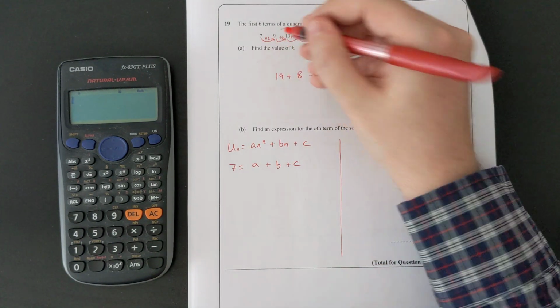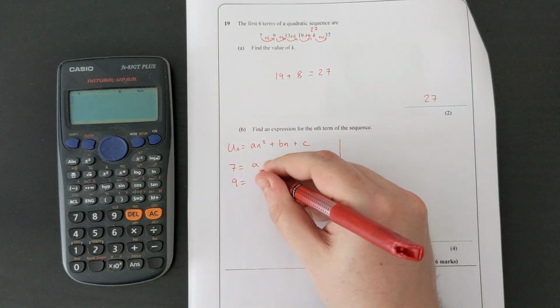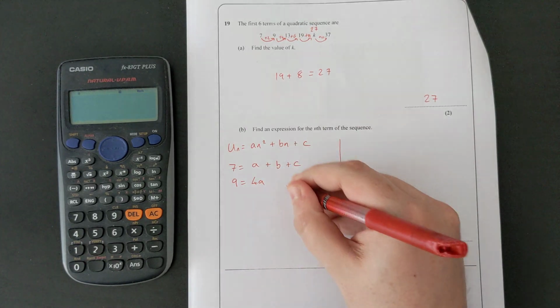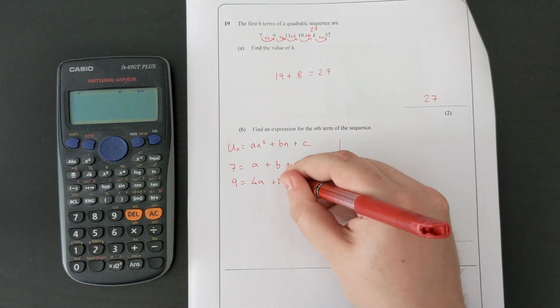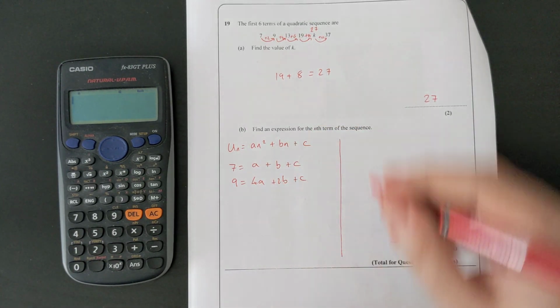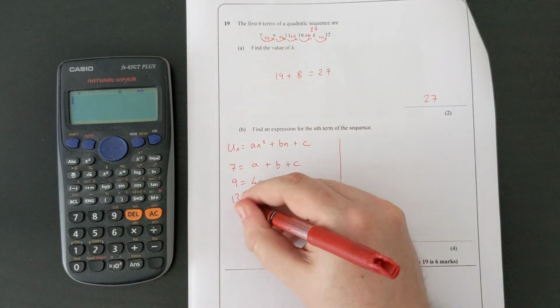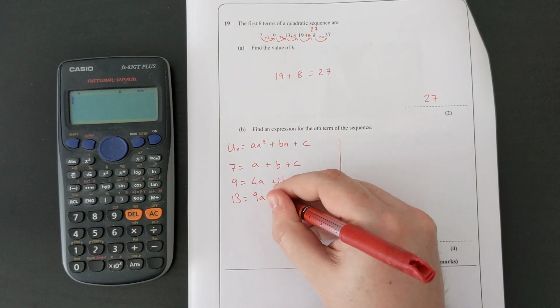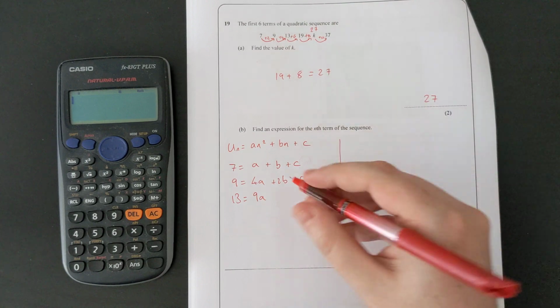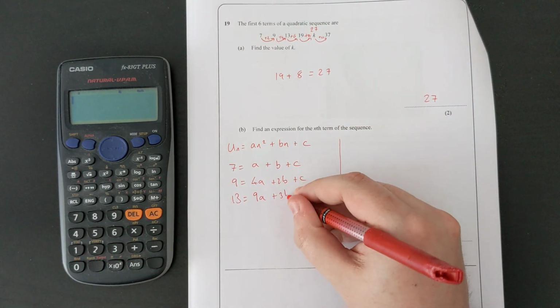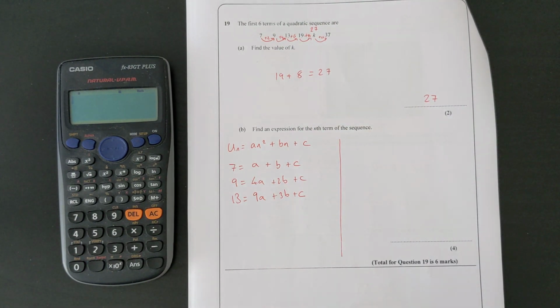And my second term, when n is 2, is 9. So 9 is a times 2 squared, 4a, add 2 times b, add 1 times c. And my third term, when n is 3, is 13. So 13 is 9a, because 3 squared is 9, add 3b, add c.